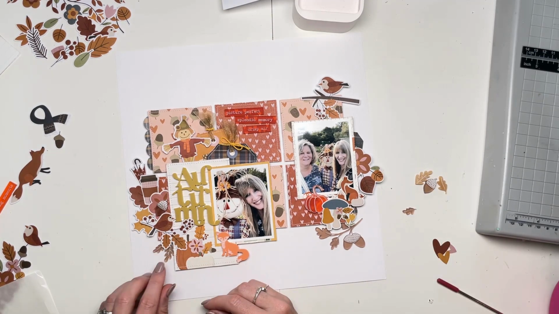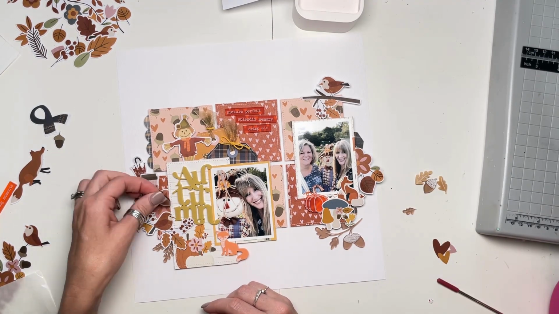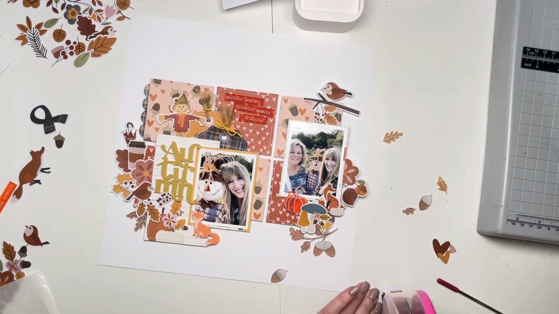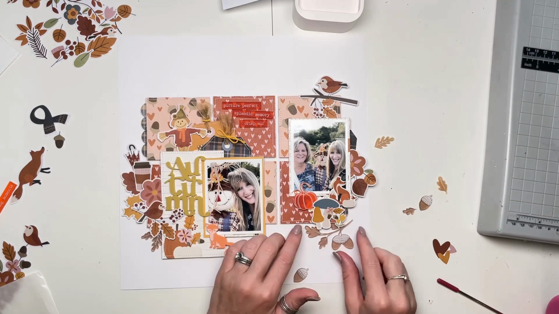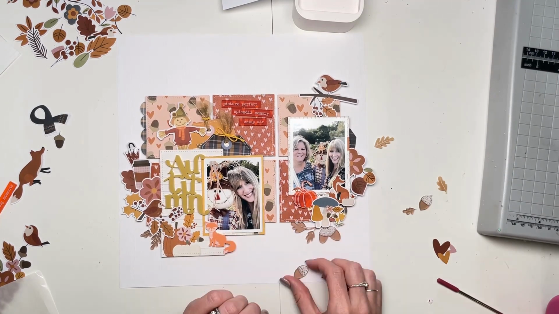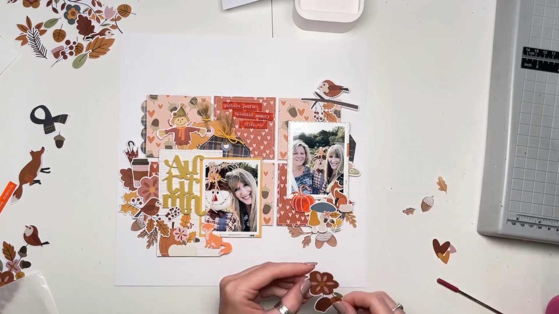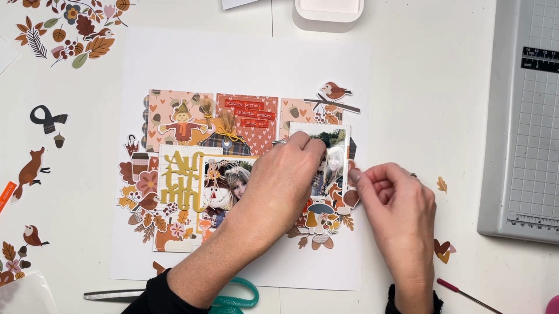To the left of my photo, I've added my title, which is the word autumn, from Bramble Fox, from the October Fox box. And I've got the little fox in there as well. Again, he's on my mood board, and he's from the October Fox box as well.